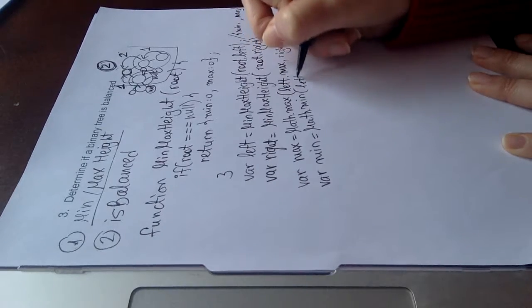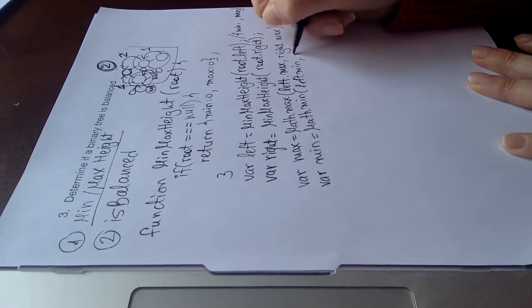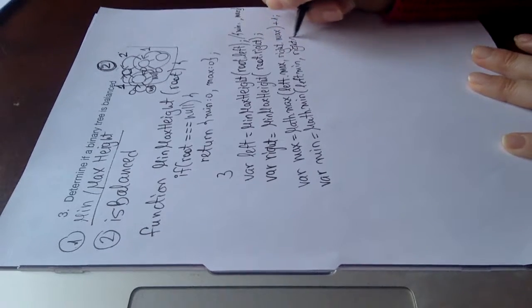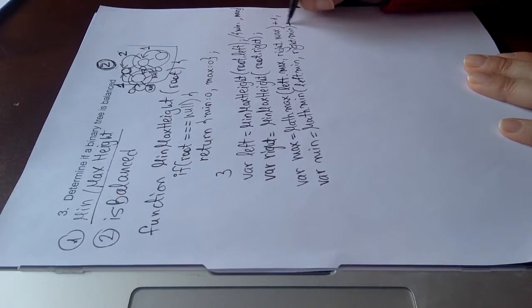This is for maximum, and for minimum we return Math.min of left.min and right.min, which is the lower, plus 1.